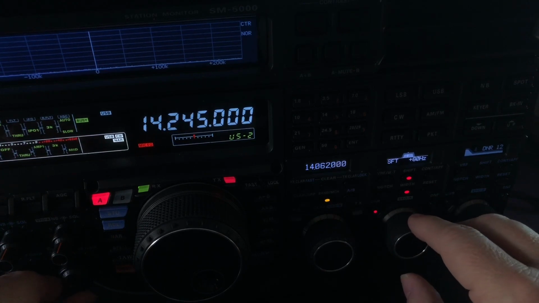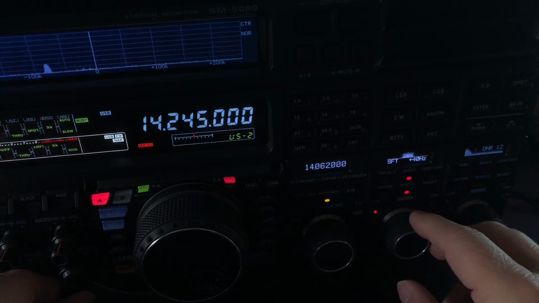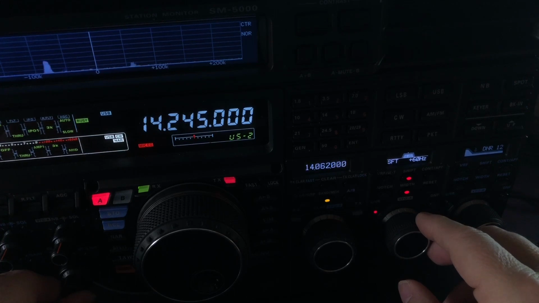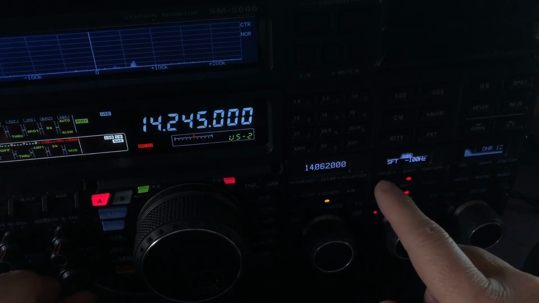Just trying to see if the interference is still there. That's a nice problem to have, you know, to go looking for interference. Yeah, there it is. So negative 100.